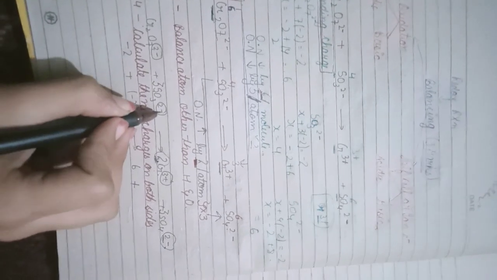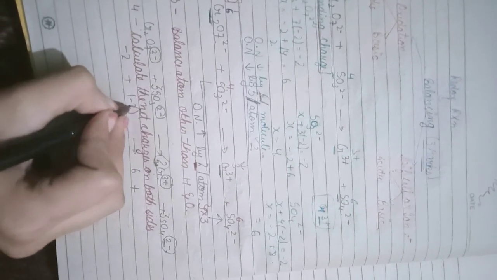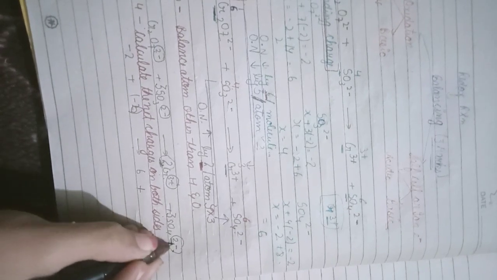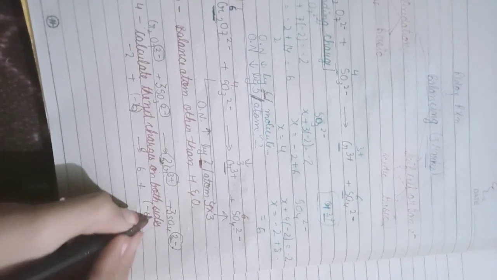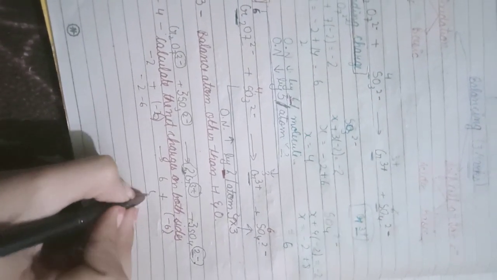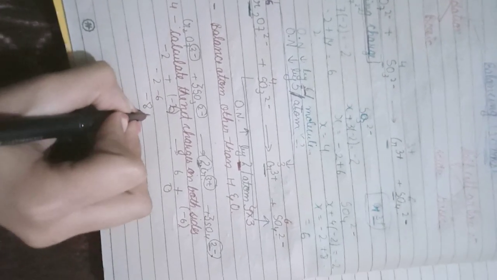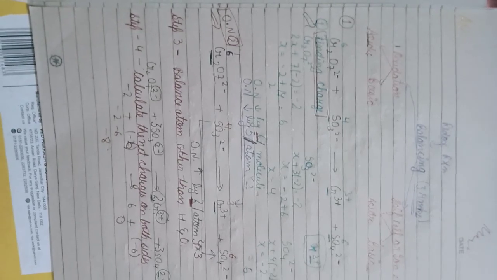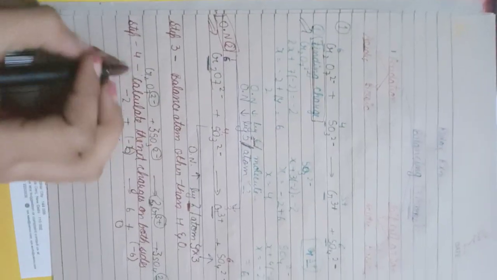Then its charge will be 3 × 2, that is 6, so -6, and its charge will also be 3 × 2, that is -6. Now you have to find the overall charge: that is -2 -6, here it is -8, and here it is -6 + 6, that comes to be 0. Now since the charges are different, we have to balance the charges, which is the next step.